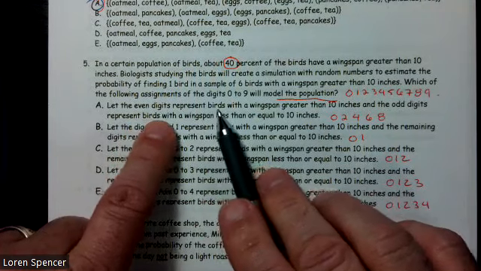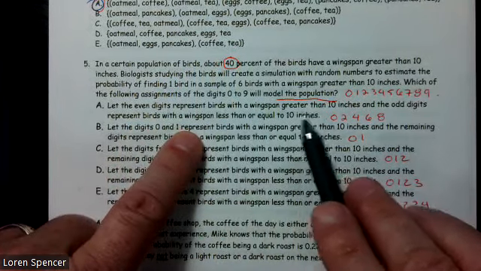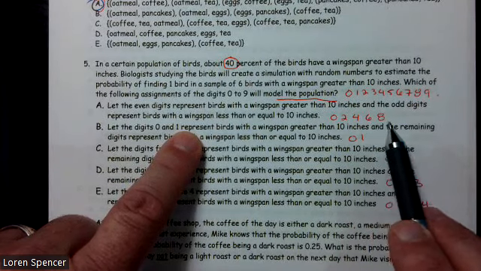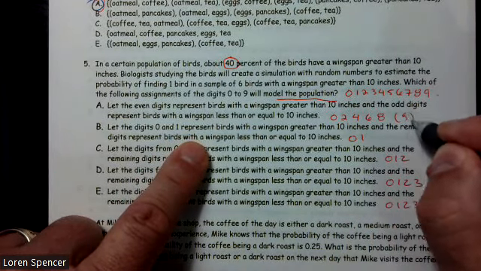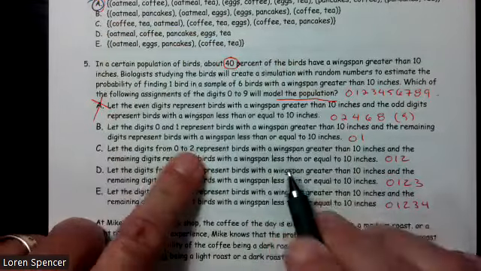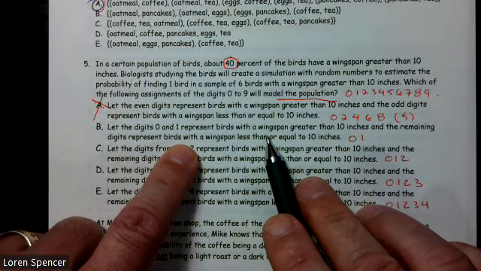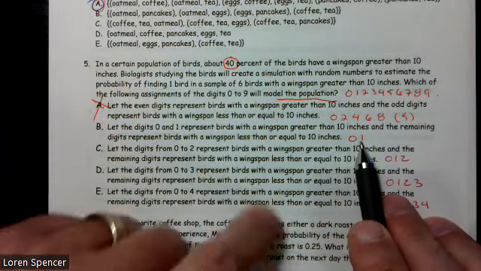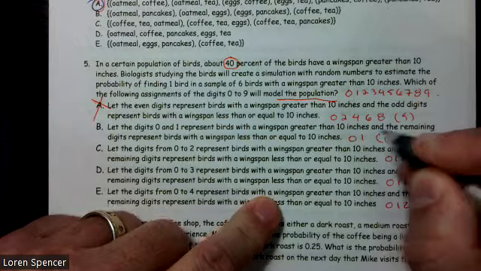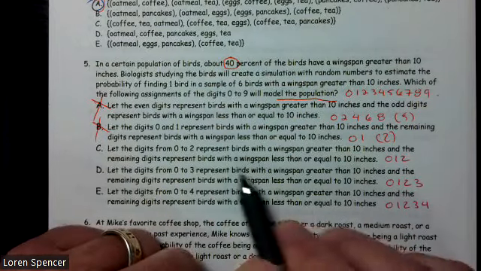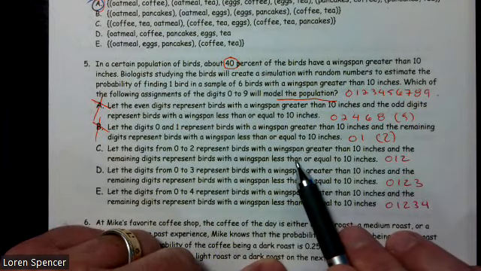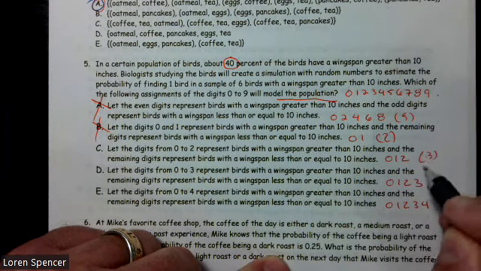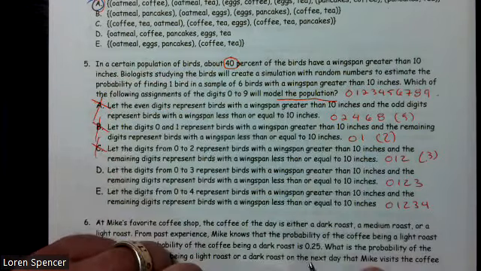So let the even digits represent the birds with a wingspan greater than 10. Well, my list of even digits is 0, 2, 4, 6, and 8. That's 5, and I only needed 4, so that one won't work. Let the digits 0 to 1 represent the birds with wingspan greater than 10. Well, 0 and 1, that's only 2, and I need 4, so that won't work. Let 0, 2 represent the wingspan. Well, 0, 1, and 2, that's 3 different sizes, so that won't work.